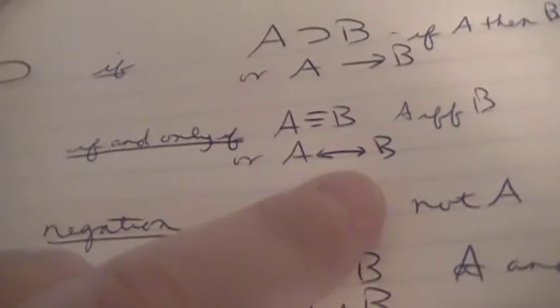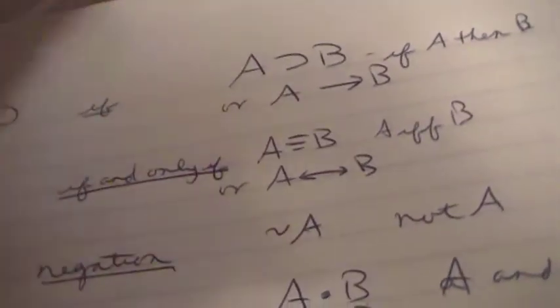Now this quite commonly is if and only if, these three lines here. It's also this double arrowed line here, and this is basically an improvement of this: A if and only if B.